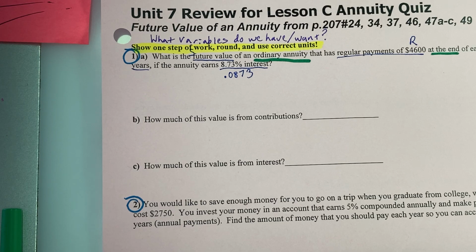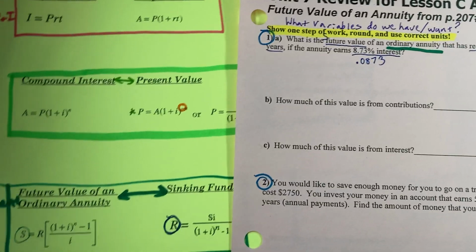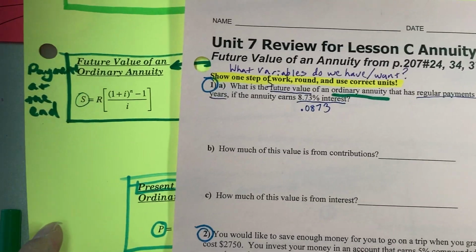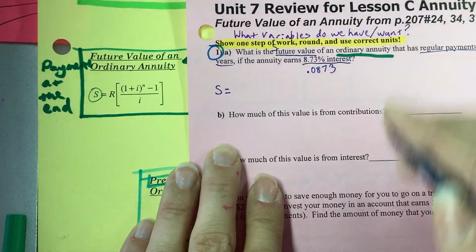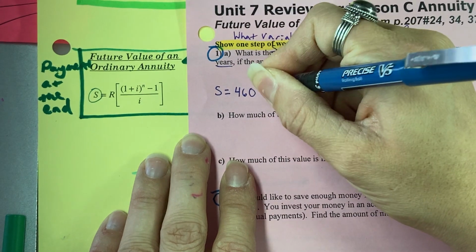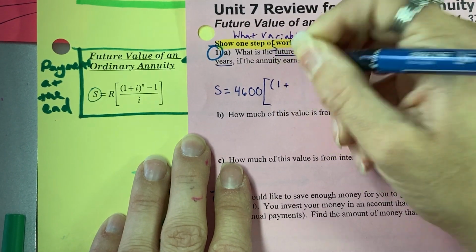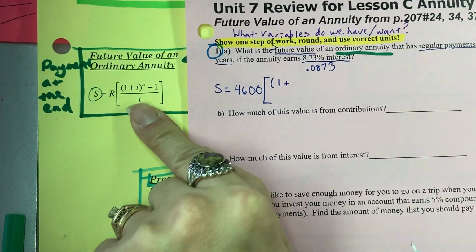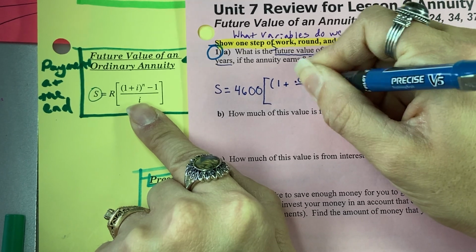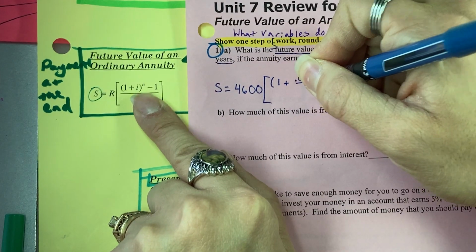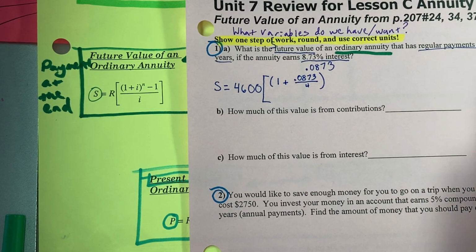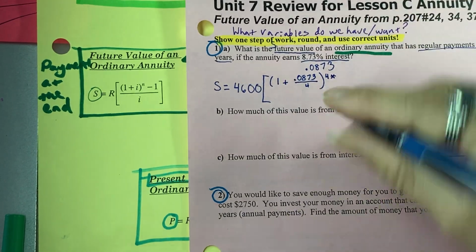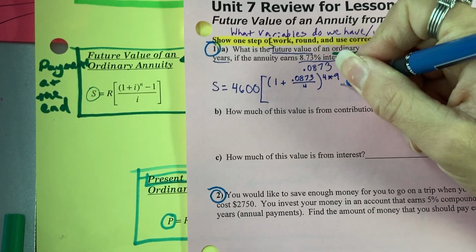And now it's going to be plugging those into our equation. So I'm going to go ahead and see if I can get this all on one screen. There we go. There's the future value of an ordinary annuity. So S equals, that's what we're looking for. Our R is the 4,600. Bracket 1 plus, what's I equal to? R over M, the rate, 0.0873, divided by our M, which is 4, raised to the N, which is M times T. So the amount of times you're making a payment per year, which is 4 times, and then times the time, which is 9 years. And then minus 1.